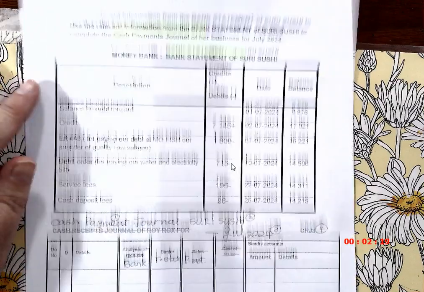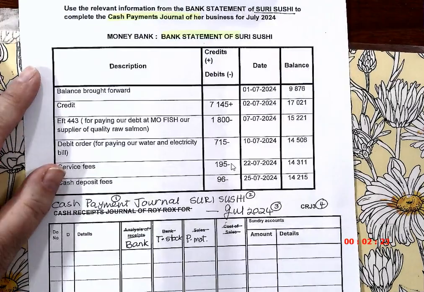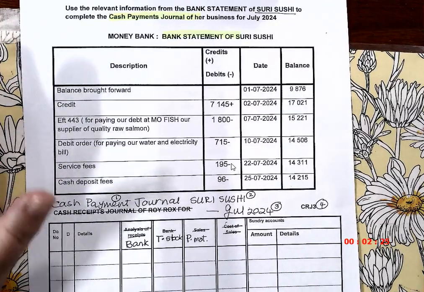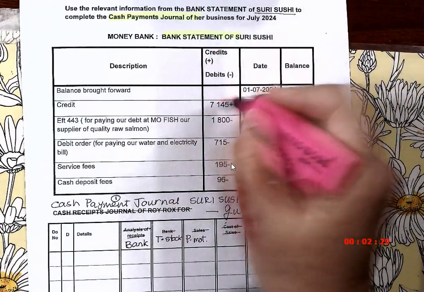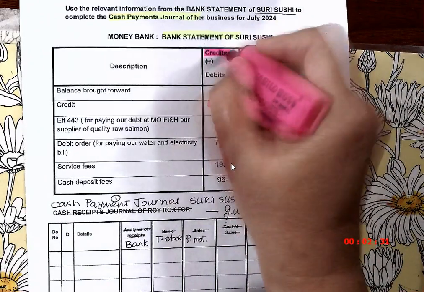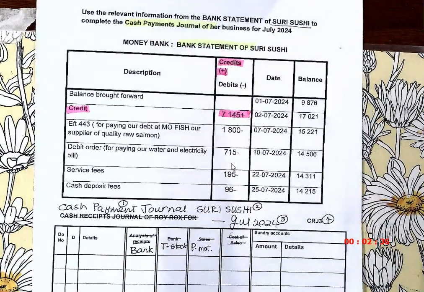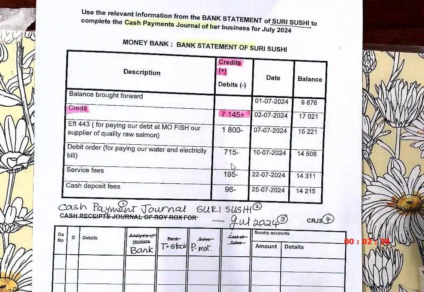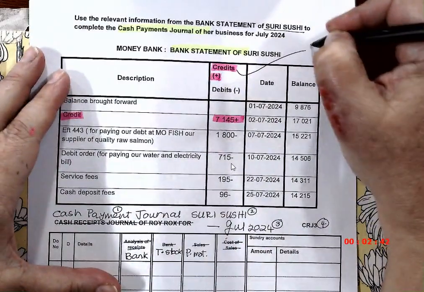Now, when I look at a bank statement, the first thing I need to know is my credits is plus. Can you see there's only one plus? It says credit. And that credit, that's a plus, is things that makes the money in my bank more.